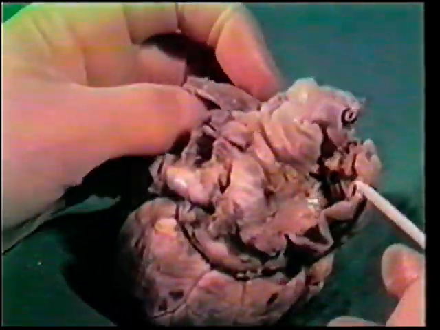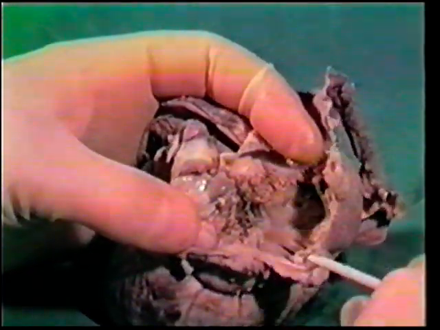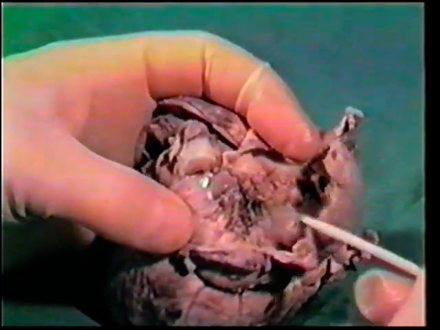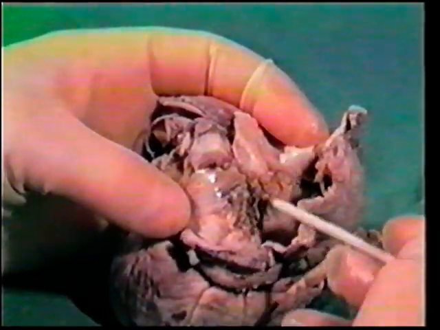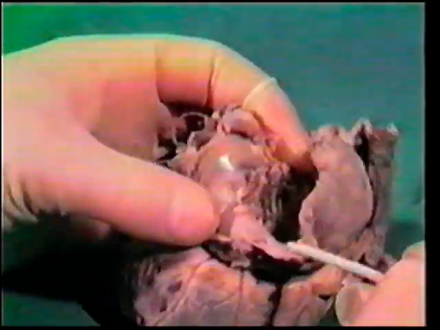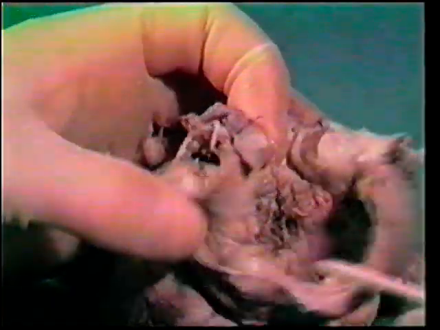This particular heart had undergone surgical correction using the Fontan procedure, and part of that procedure is to close the defect which almost always exists within the oval fossa, so that in this heart a patch has been placed to block the oval fossa.